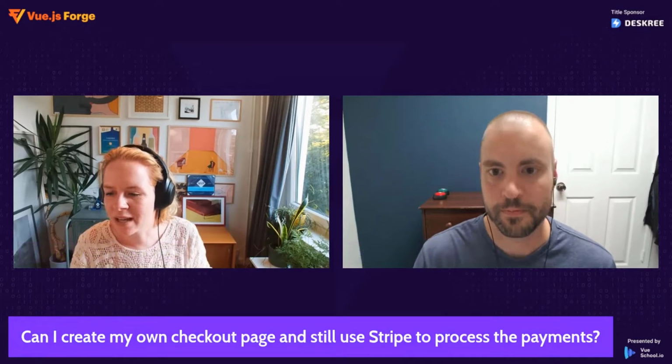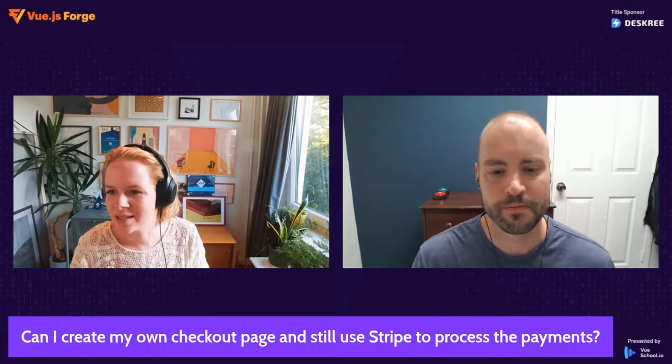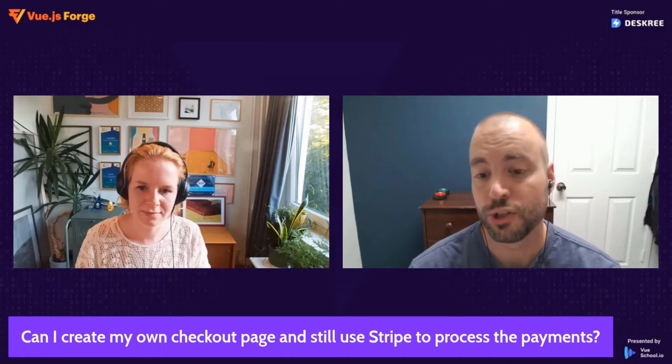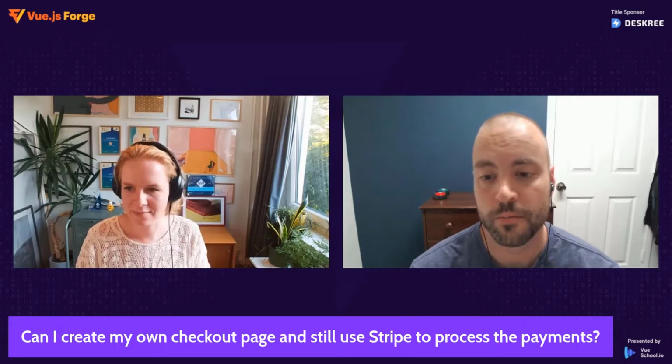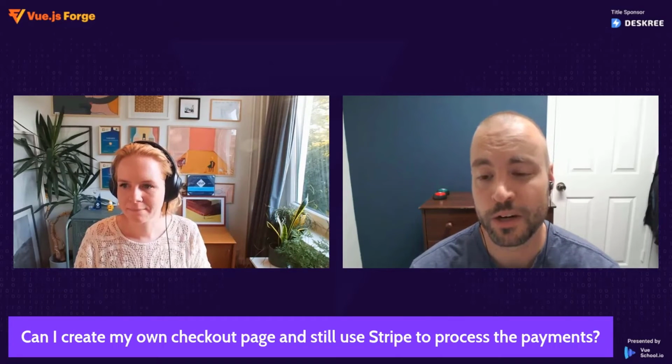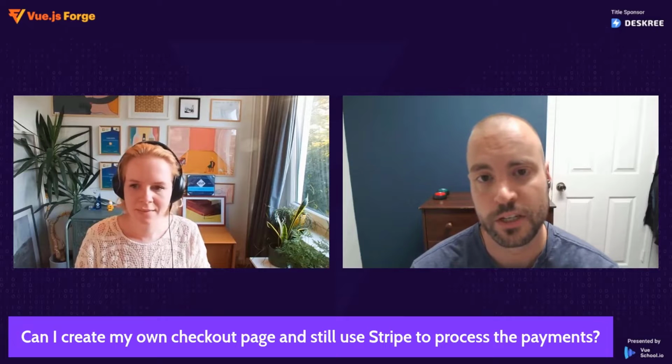I like this one. Can I create my own checkout page and still use Stripe to process the payments? Sure, that is possible. It's not something I have done myself, but I know with Stripe's API, you can definitely do that. Cool, that's super interesting.